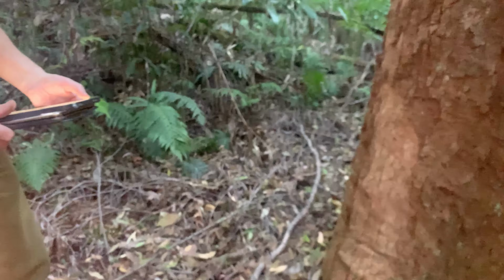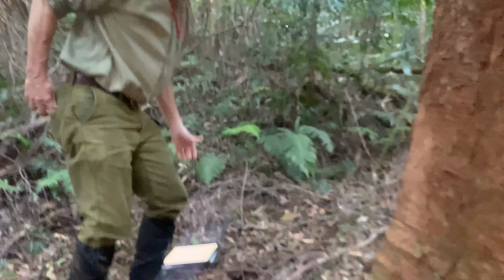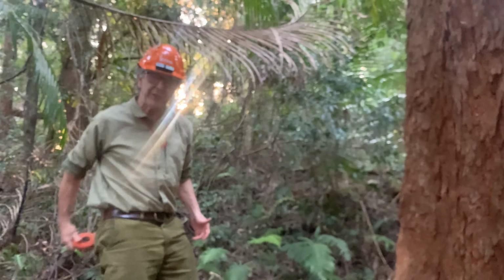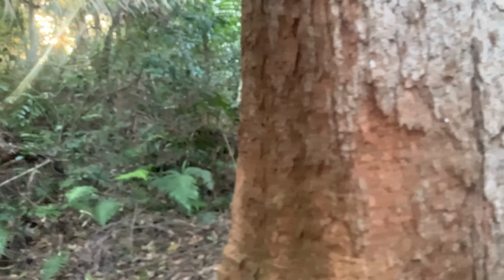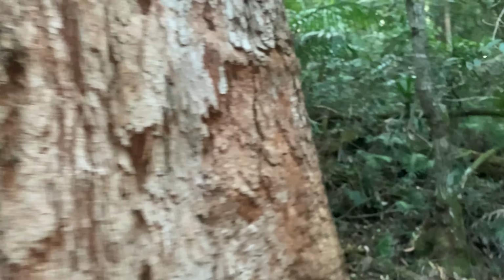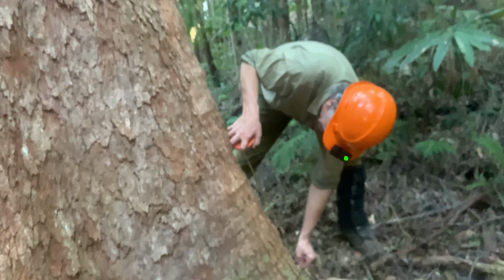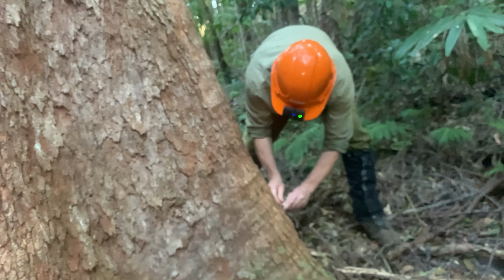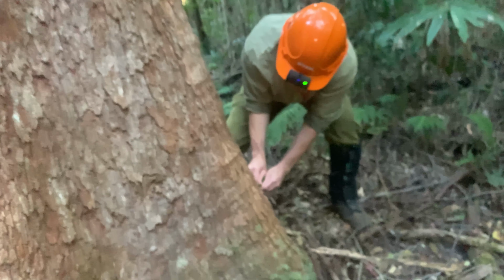So the process that I go through now is I find the highest point on the tree, is about here. I go up 30 centimetres because that's the logging height, and I take what's called a circumference at stump height over bark.